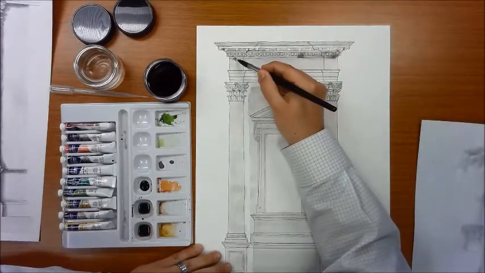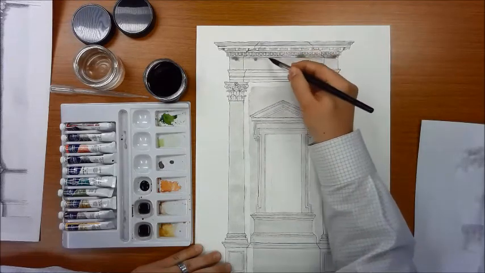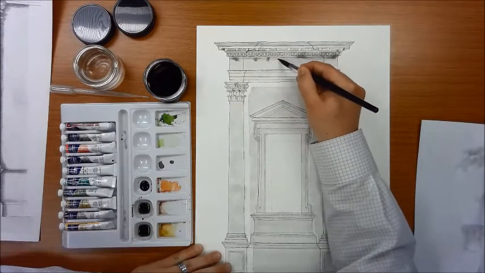If you can notice, each of these little medallions has a little shadow line that continues past there.